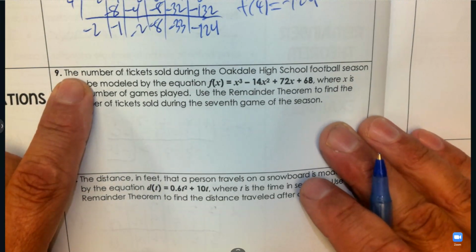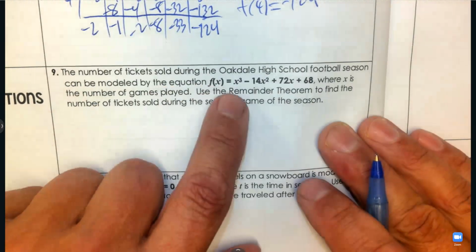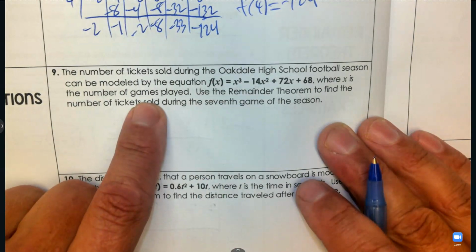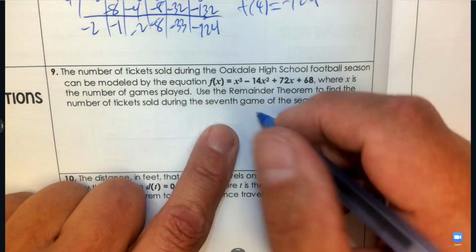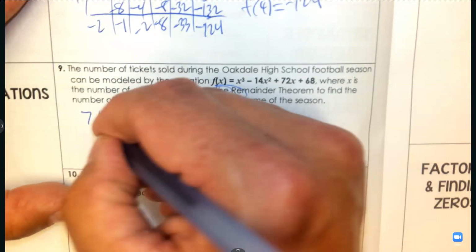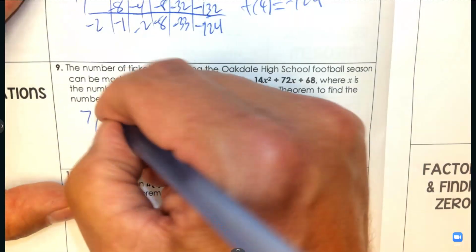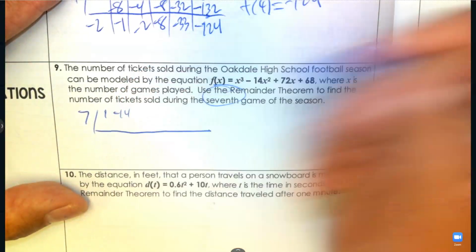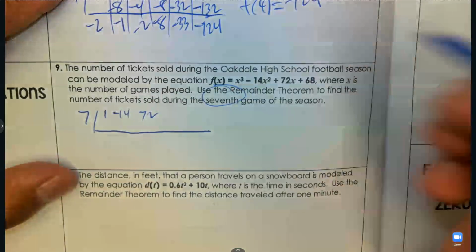The number of tickets sold during the football season can be modeled by this equation. X is the number of games played. Use the remainder theorem. Find how many tickets were sold during the 7th game. So I want to evaluate at 7. And it's 1x cubed minus 14x squared plus 72x plus 68.